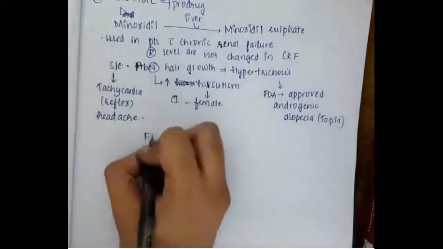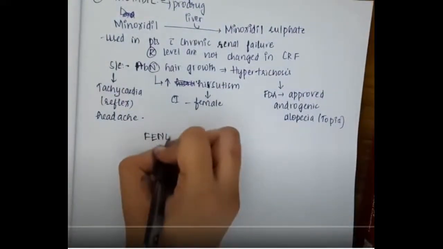So this hair growth has two important implications. Because it increases hirsutism, it is contraindicated in females, whereas because of its ability to cause abnormal increased hair growth, it is used in alopecia, and it is approved by FDA for alopecia.